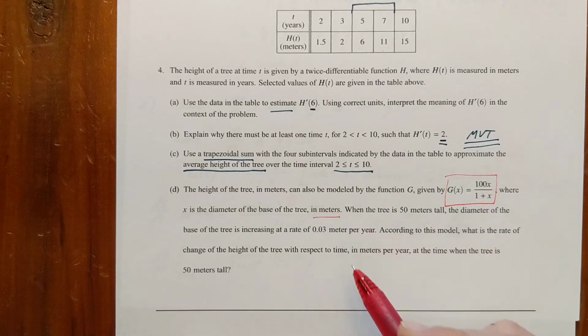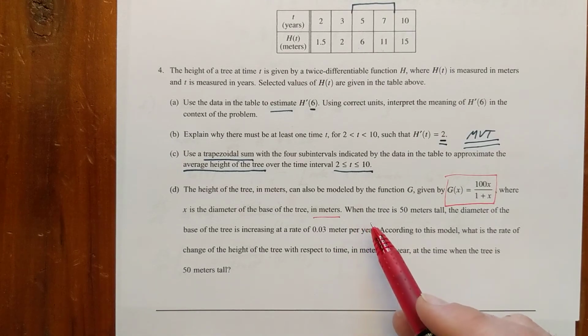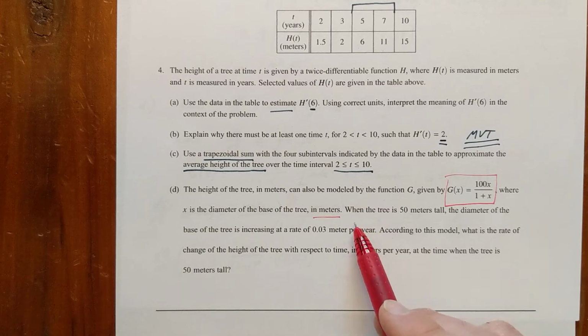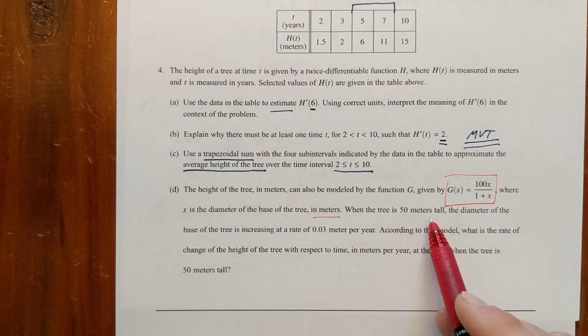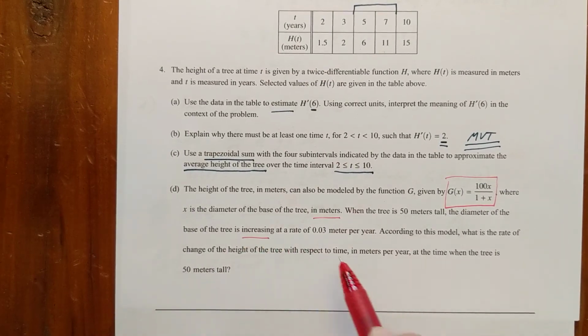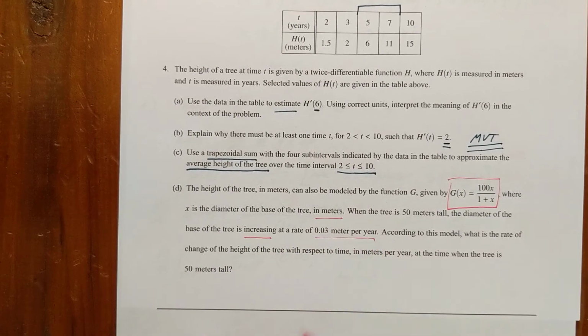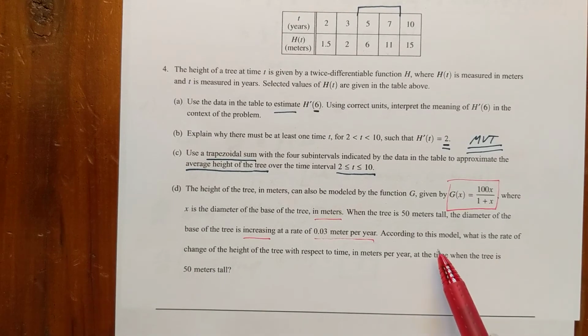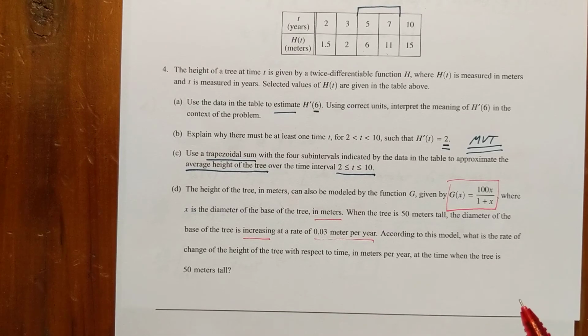Okay, this seems like an initial piece of information we might need. When the tree is 50 meters tall, the diameter of the base of the tree is increasing at a rate of 0.3 meters per year. All right, some important information right there. According to this model, what's the rate of change of the height of the tree with respect to time in meters per year at the time when the tree is 50 meters tall?